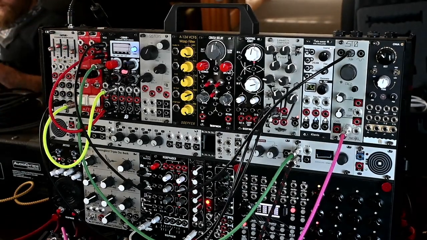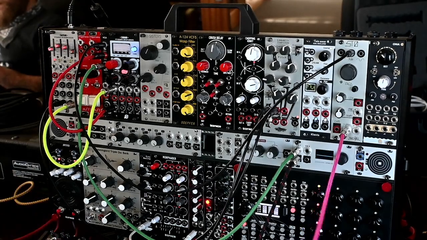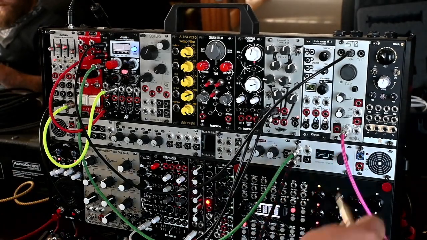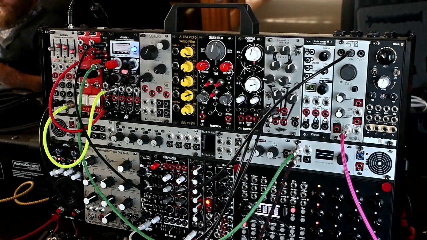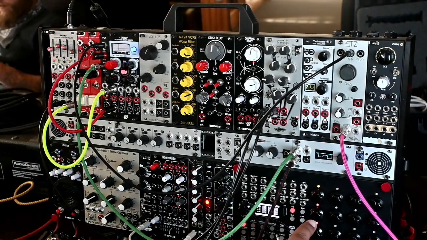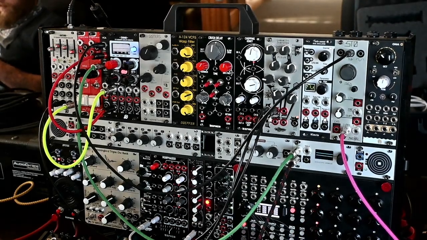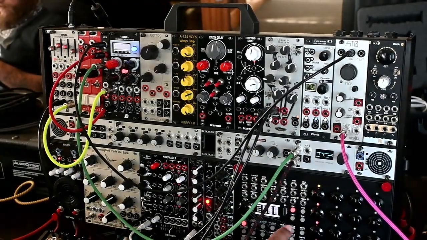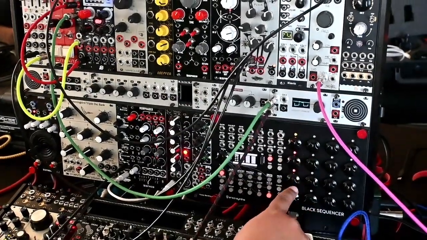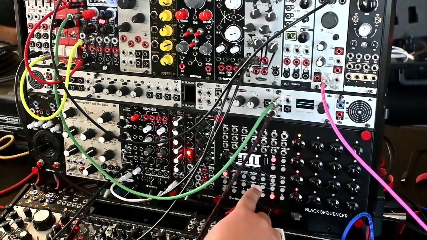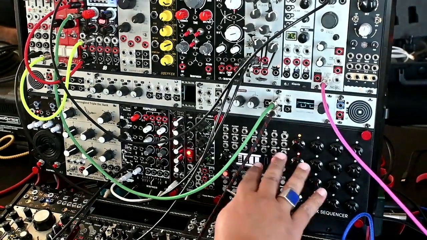So the other way that we can do that is by going with a sequencer. Here I have the Erica Synths Black sequencer.